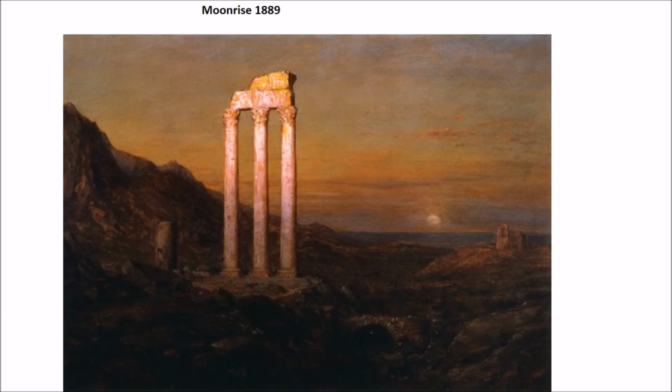The final painting we have is called Moonrise, and we have some wonderful Corinthian columns there to view, but this could almost be called Sunset in my mind as well. Again, an imaginary landscape where we can see pieces definitely from his trip to Greece, but we'll notice that these are ruins. And again, I always think that the psychology of the artist, especially when we've used landscapes as the point, you can kind of see the life and the feelings of the artist.